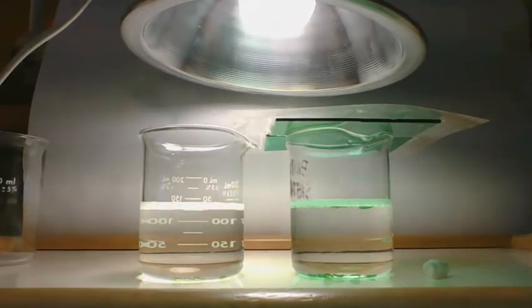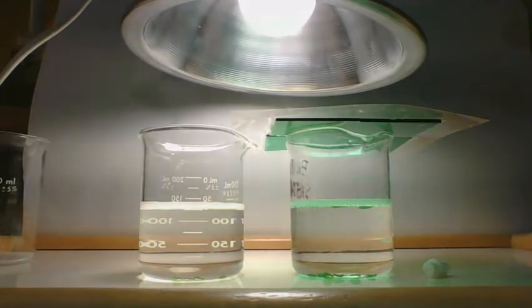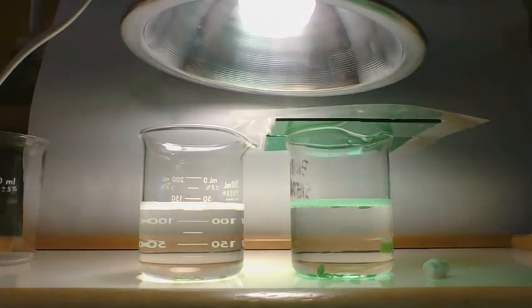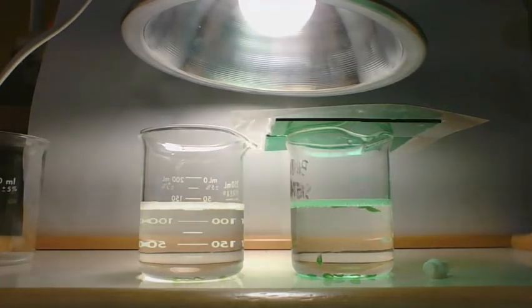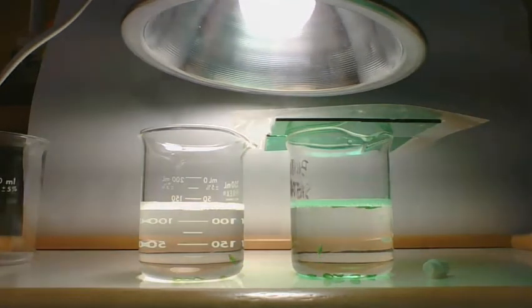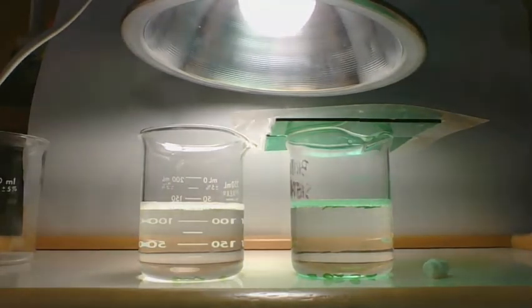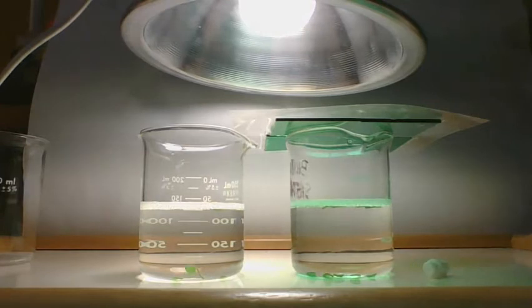All right, we are coming up on 2 minutes. At the 2-minute mark, we have in the white light 0 floating, and in the green light 3 floating. We've got about 30 seconds before I take another measurement, but we do have some more that floated up.